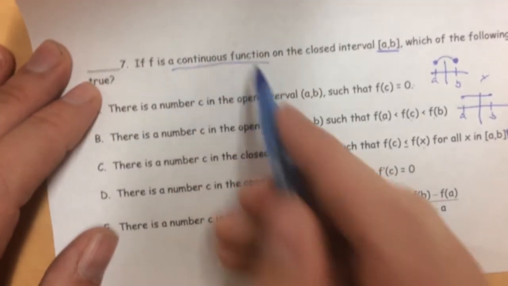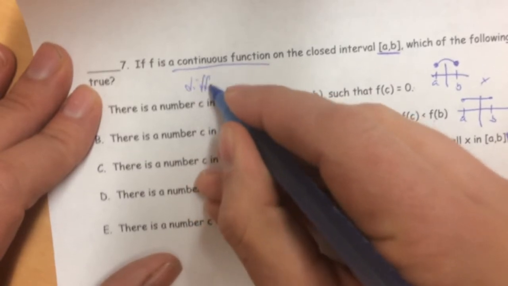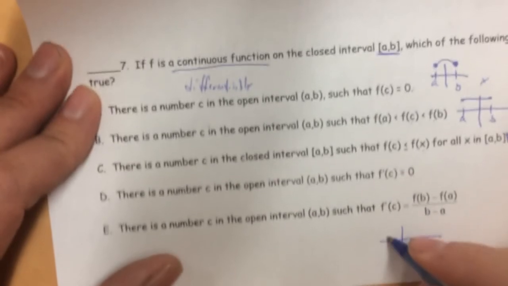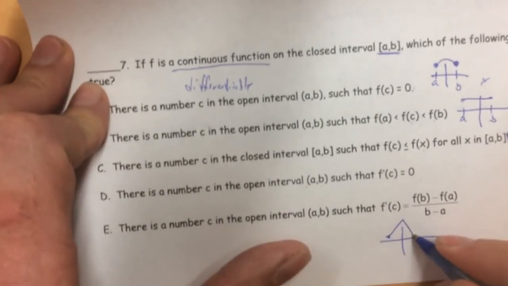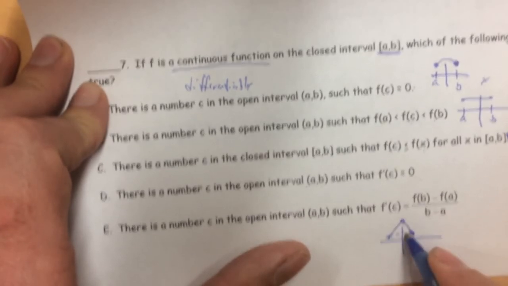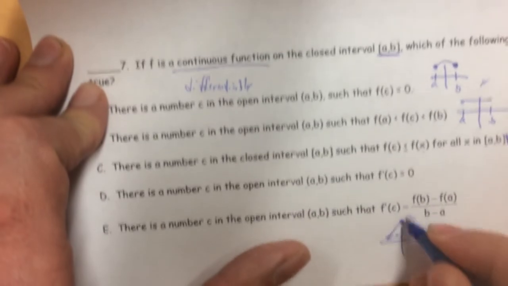It told us it was a continuous function, but remember that the mean value theorem also requires it to be differentiable. Otherwise, we could have a situation like this where there is no point where the slope is the average slope because there was a point where it wasn't differentiable. So that's what's going on in this. All right, hopefully that helps in your homework.